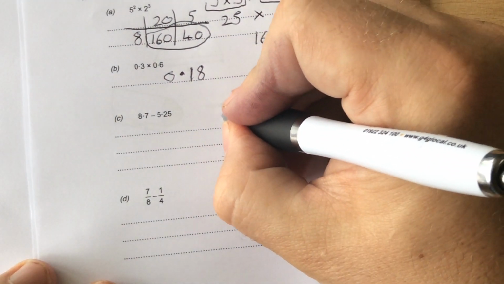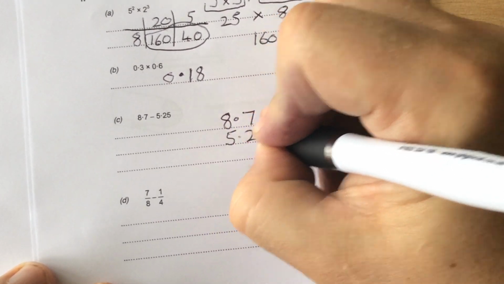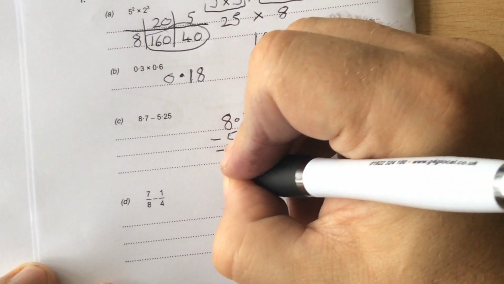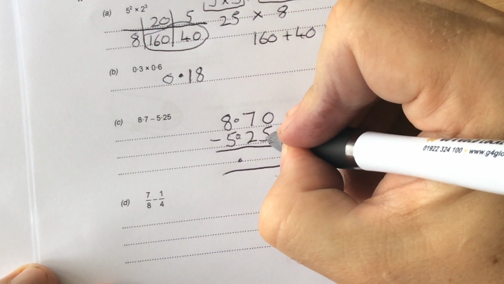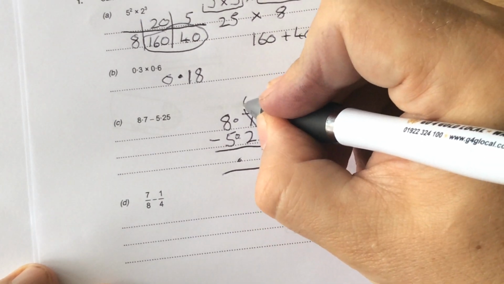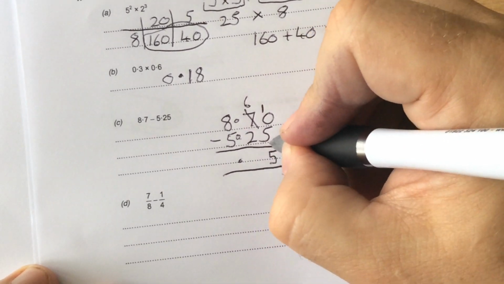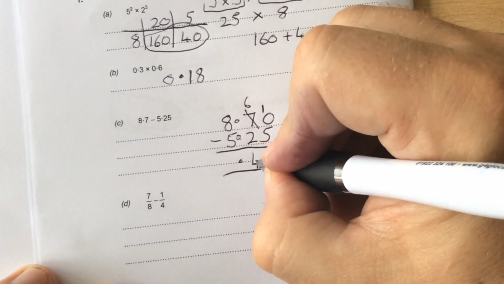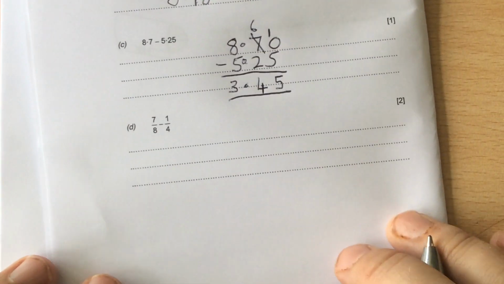Part C, when you're subtracting decimals, always line up the numbers with a decimal point. So you're doing 8.70, take away 5.25. So 0 take away 5 you can't do, so I need to borrow 1. So I'm borrowing 1 off the 7 to make a 6, and then that becomes 10 take away 5 is 5, 6 take away 2 is 4, and then 8 take away 5 is 3.